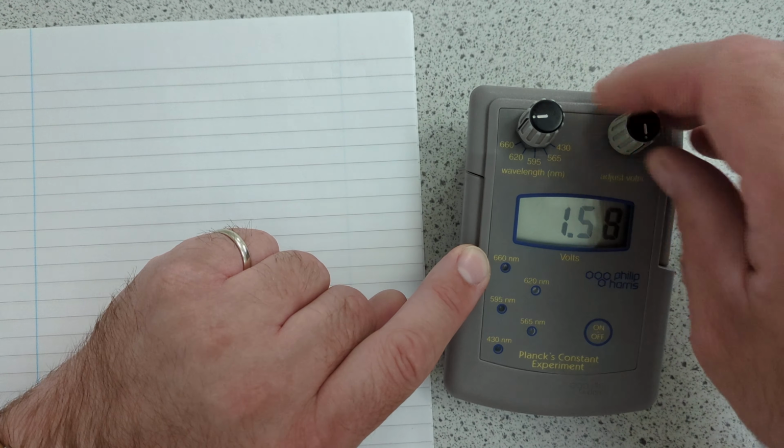4.84. Let's go into here and edit this. 959. Try again. 595. So 5.04. Horrible thing. 565. 5.31. And lastly, 430, 6.98, rounding correctly. So there we have that column.